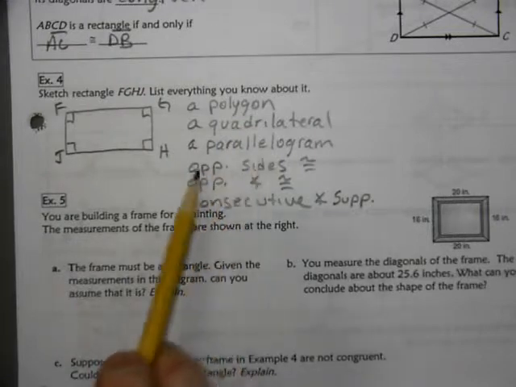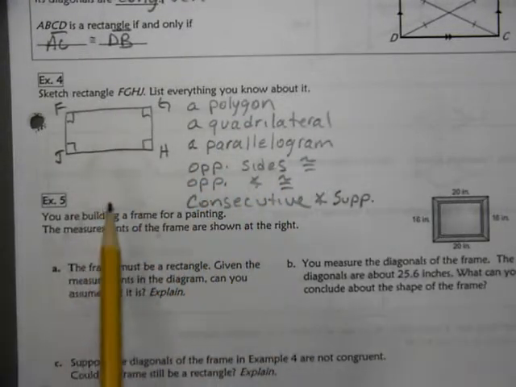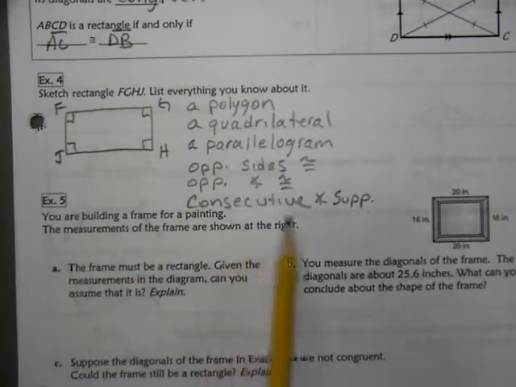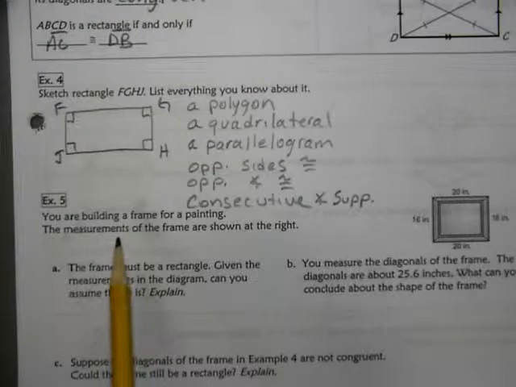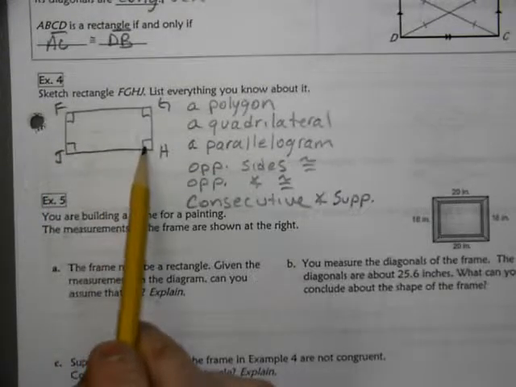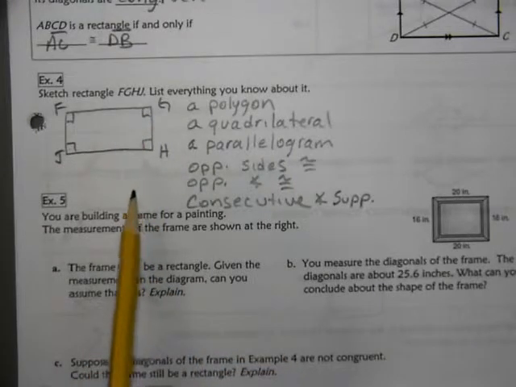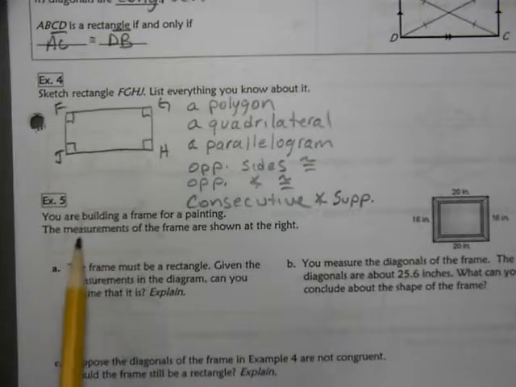So, do you know what each one of these mean? Do you know what opposite sides are referring to, or opposite angles? Do you know what consecutive angles are supplementary? What does that mean? That means one after another have to add up to 180. So 90 and 90 adds up to 180, or 90 and 90 adds up to 180. That's always true about a rectangle.